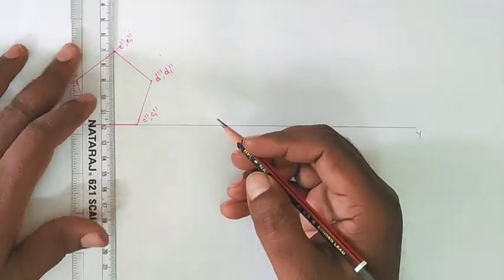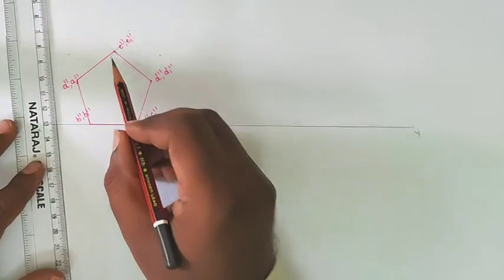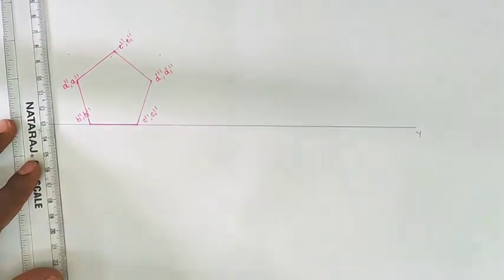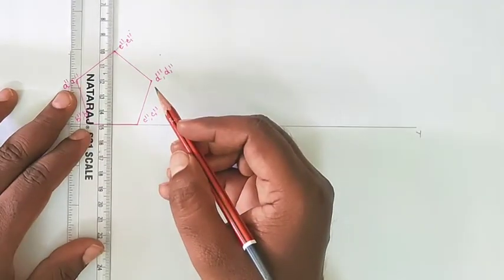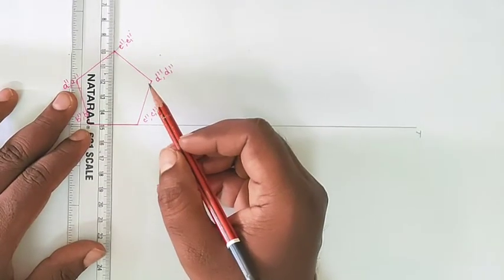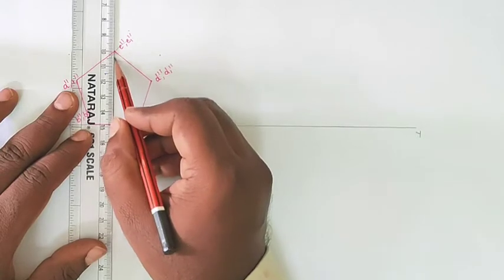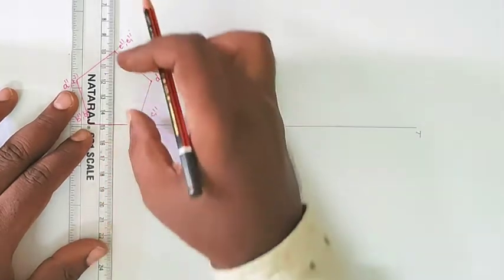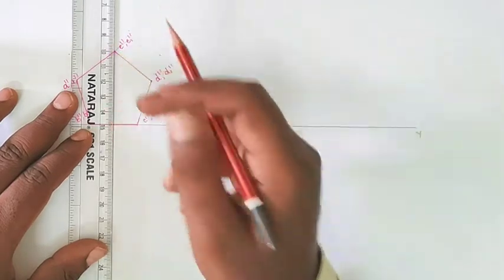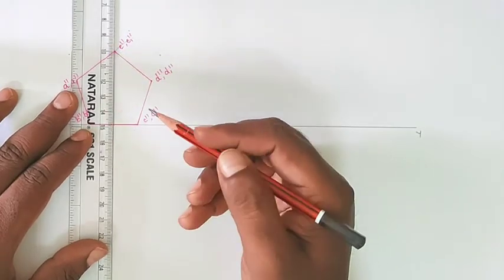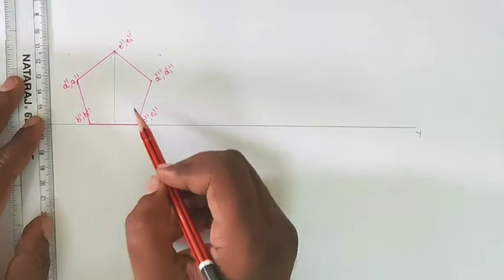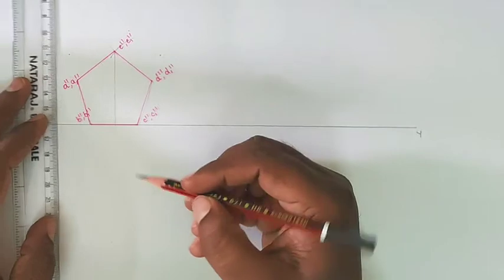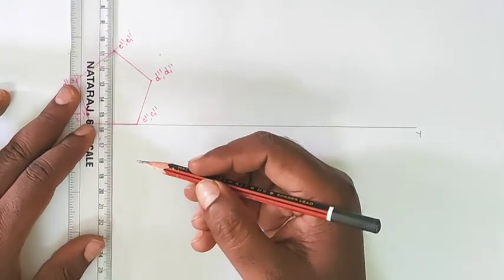Now locating the center point. The fixed corner is here. For this side BC, the fixed corner is E. From point e dash, we will draw a vertical line and measure that line length, from this corner to this side. You can measure this line length and locate the center of that pentagon, or from the corners you can take 36 degrees angle and we will draw the center of that base also.